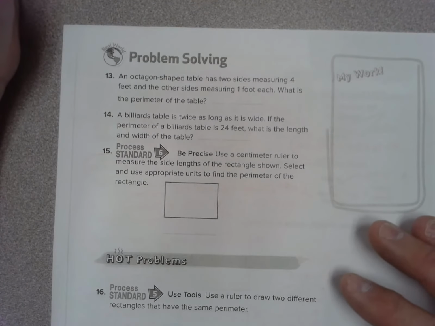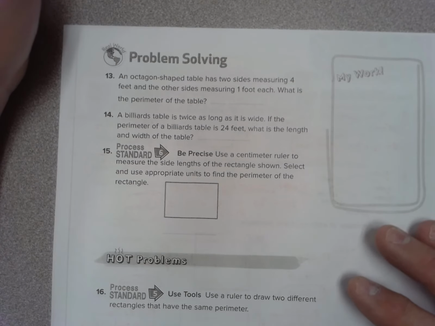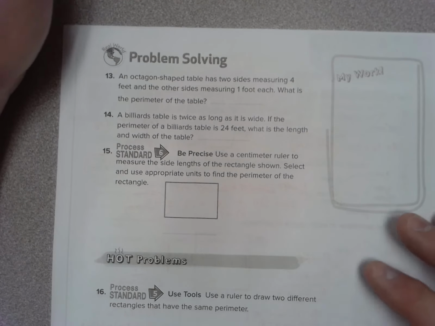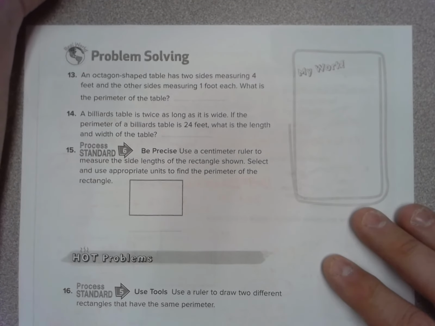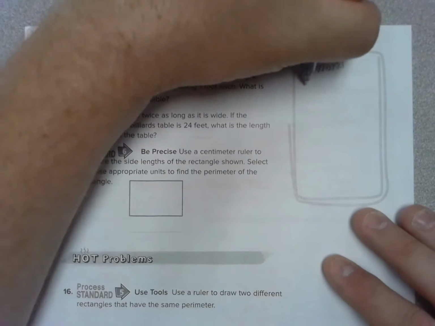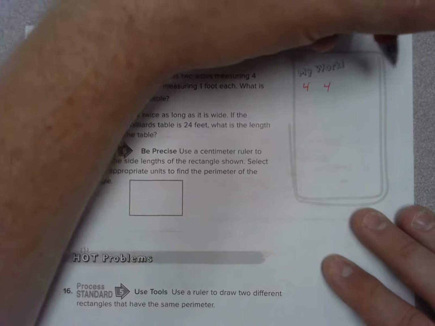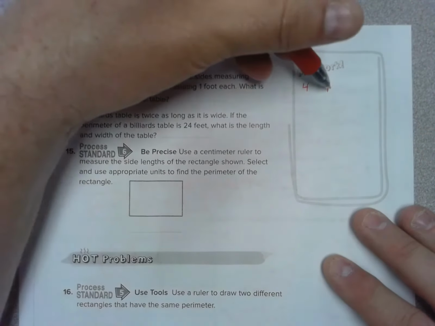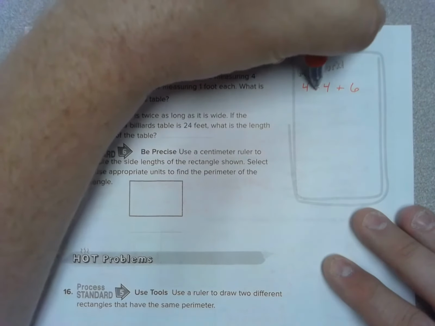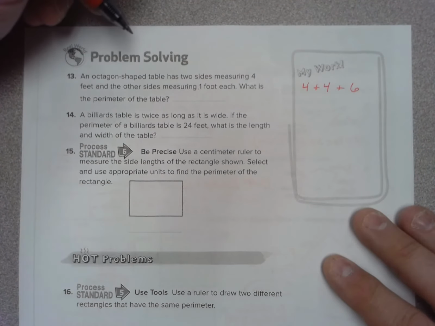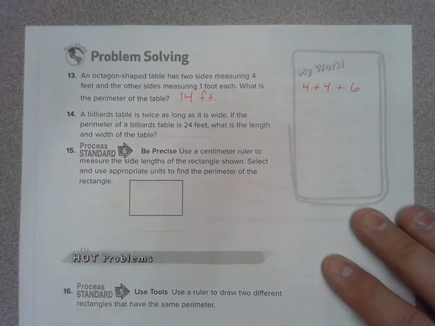All right. An octagon-shaped table has two sides measuring 4 feet and the other sides measuring 1 foot. What is the perimeter? So you've got to think there's 8 sides on an octagon, right? And it says two sides have 4, so you have 4 and 4, and the other sides are 1. That means you need to have how many 1 foot sections? You already got 2. 8 minus 2 is 6, so you're going to have 6. So we're going to say plus 6. What's 4 plus 4? It's 8. 8 plus 6 is 14 feet, the perimeter of that octagon.